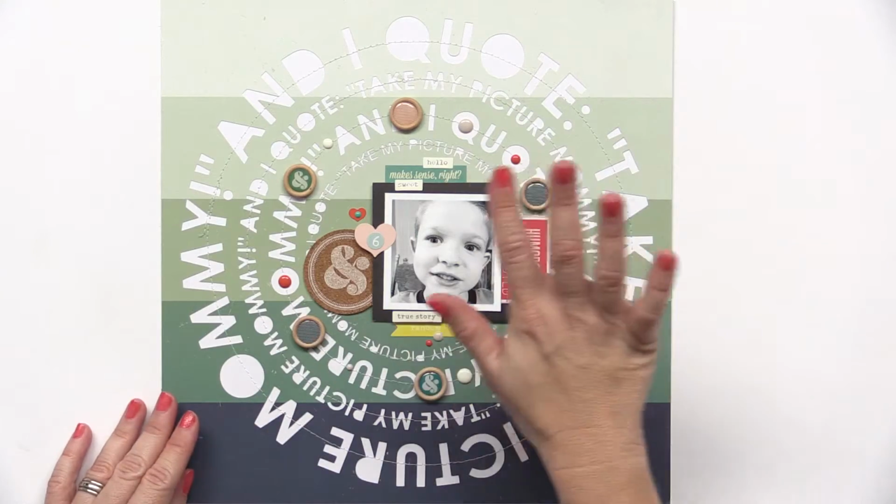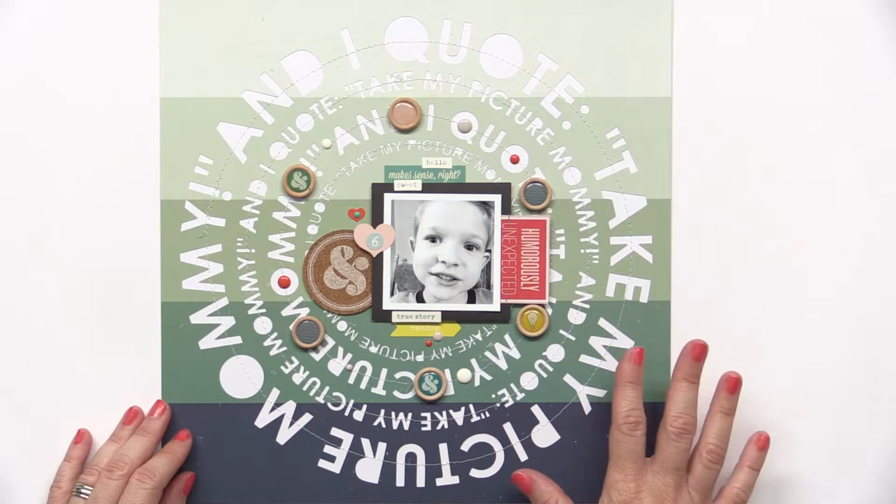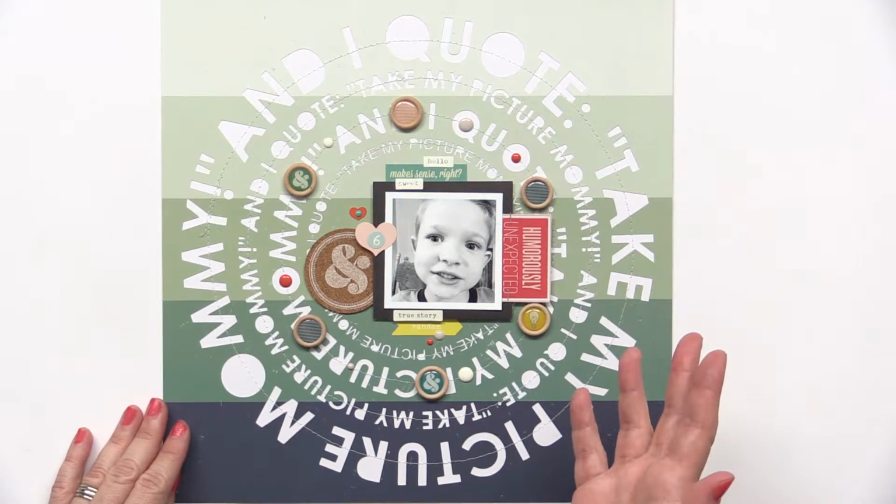In this lesson, we're going to look at using the text path to create a shaped text to go on our layout. This is really fun, and you can see that I used a quote on mine. You could use any kind of text you wanted to: song lyrics, lines from a book, anything that you want to put on for your background. So let's get started.